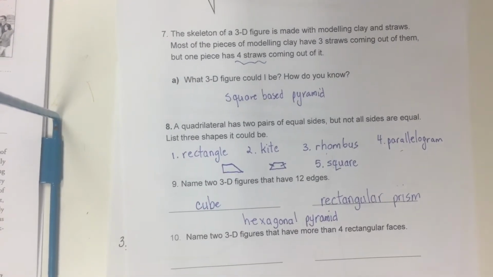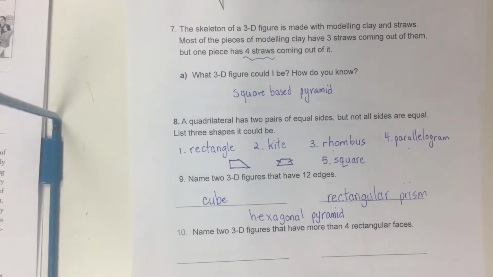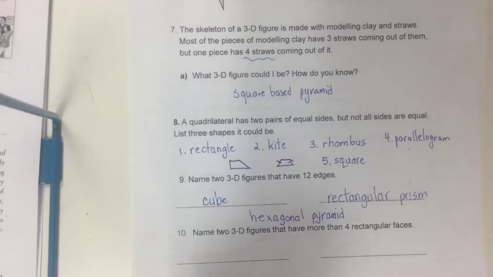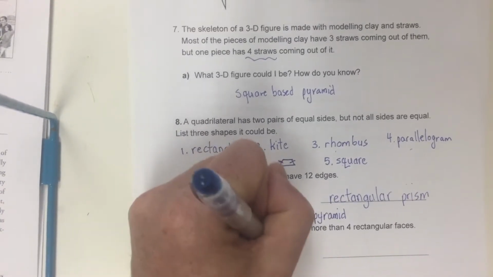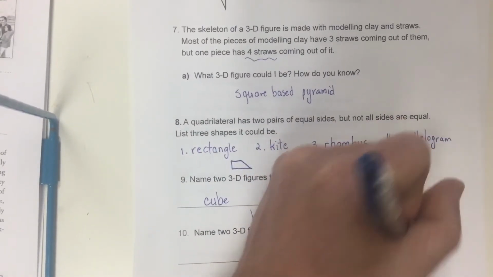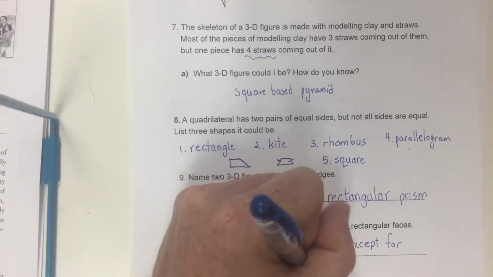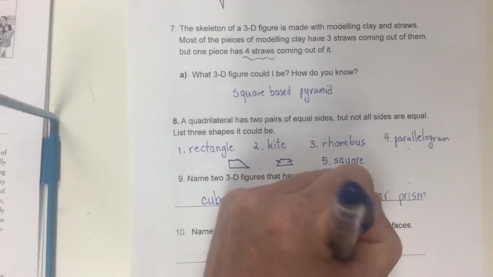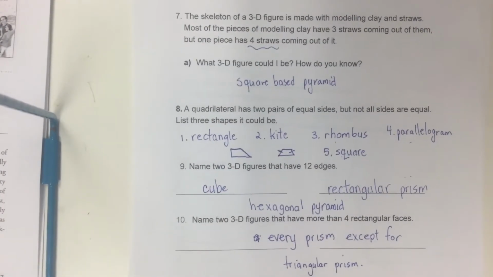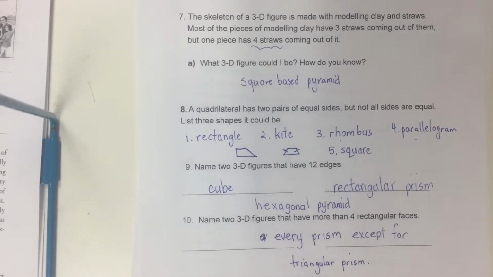Name 2 3D figures that have more than 4 rectangular faces. This is pretty easy, guys. Maeve, go ahead. Okay, I'm going to write this down. You tell me if I'm right. Every prism, except for one. Which one doesn't have more than 4 rectangular faces? Ava? Right. So that means a rectangular prism, a cube, a pentagonal prism, a hexagonal prism, an octagonal prism. All of those types of prisms work, right? Okay.